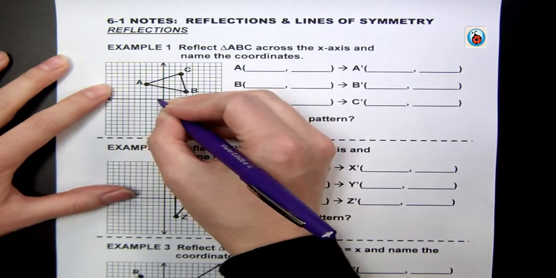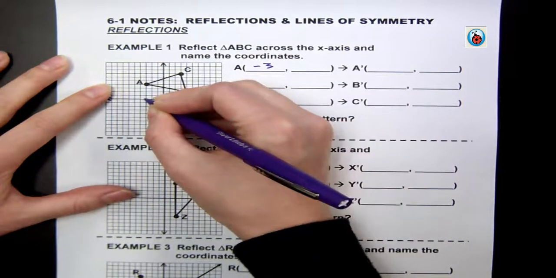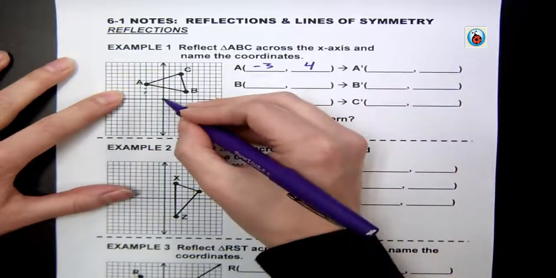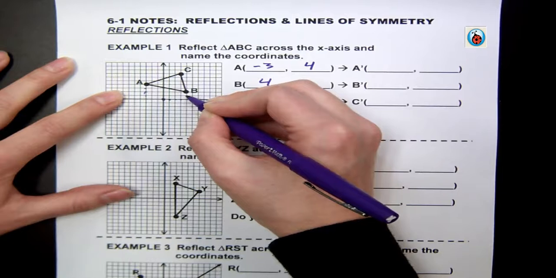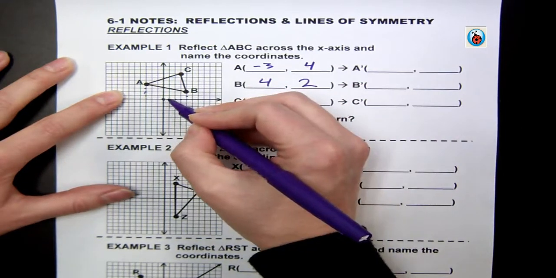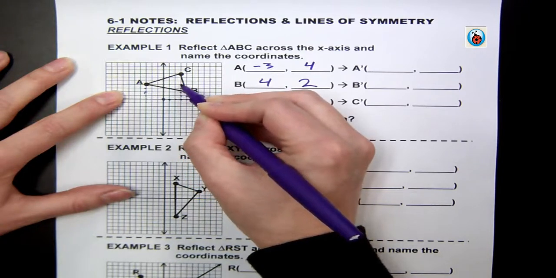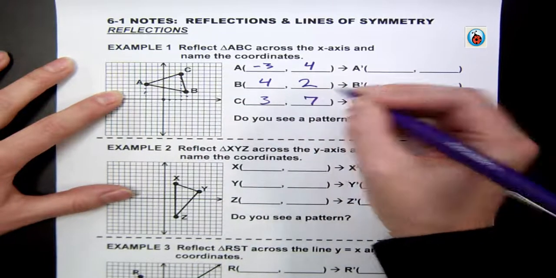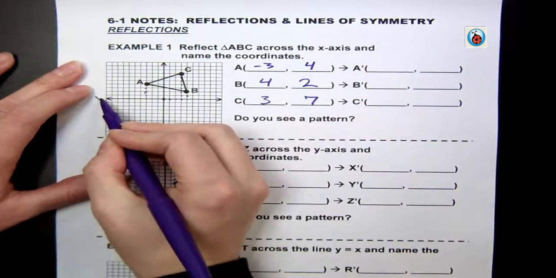So my A point, my x goes backwards 3, so that would be -3, I'm counting from the origin, and up 1, 2, 3, 4. My B, I go forward 1, 2, 3, 4, and up 1, 2. And C, I go over 1, 2, 3, and up 1, 2, 3, 4, 5, 6, 7. Over 3, up 7. Now if I want to reflect across the x-axis, this is my x-axis.